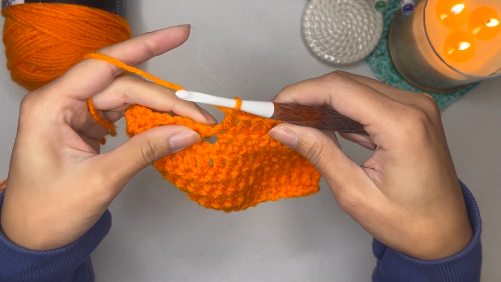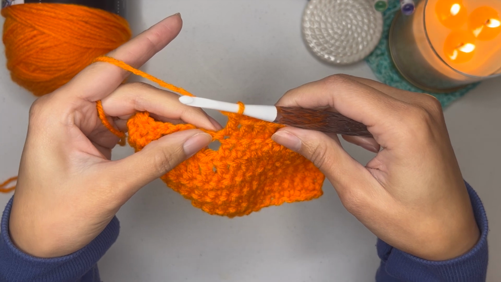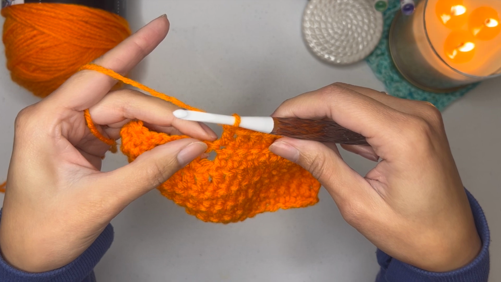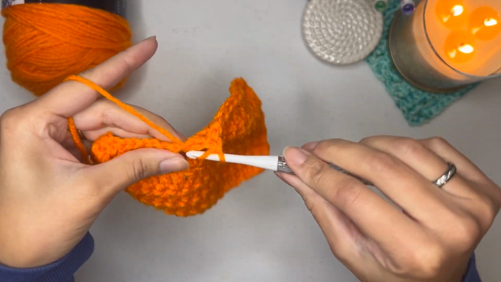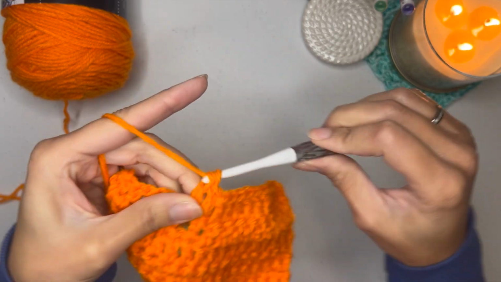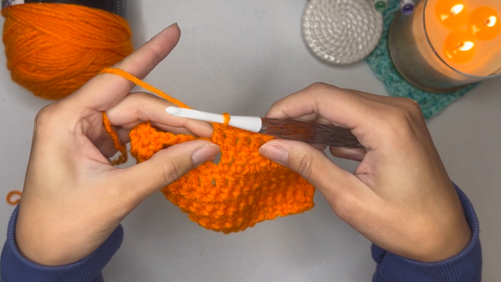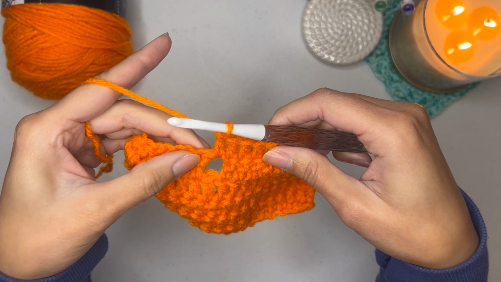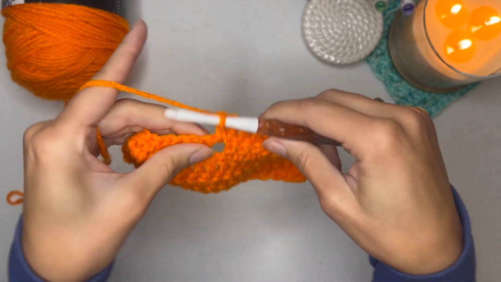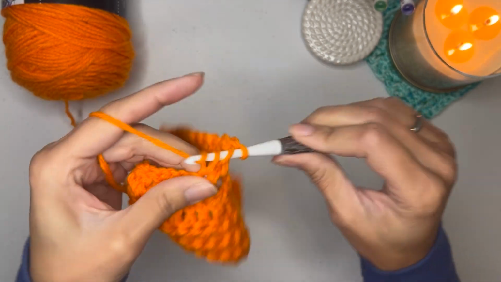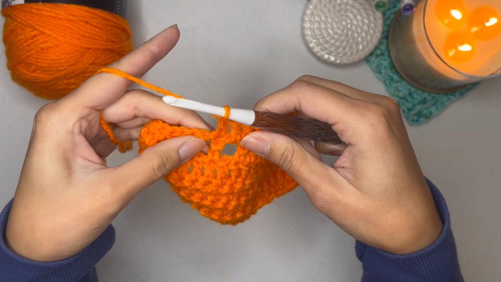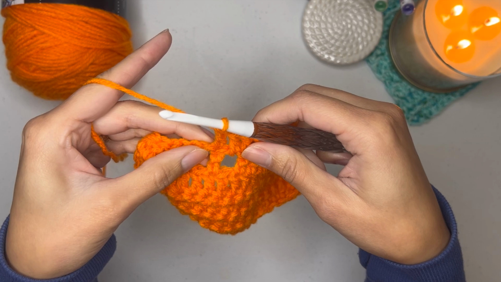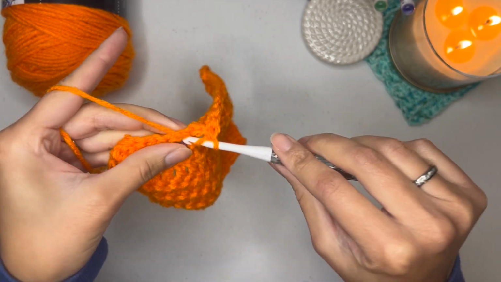All right, so we've come to our first chain space. So your pattern may say double crochet inside of the chain 1 space. So right inside of that space, not going through any loops, but just right in that space, we would double crochet. So here we have a double crochet stitch. So we would just go through the loops there. But here's a chain 1 space. So whatever our pattern tells us to do in that space, that's what we'd want to do.